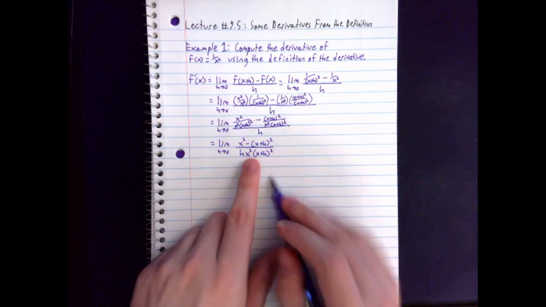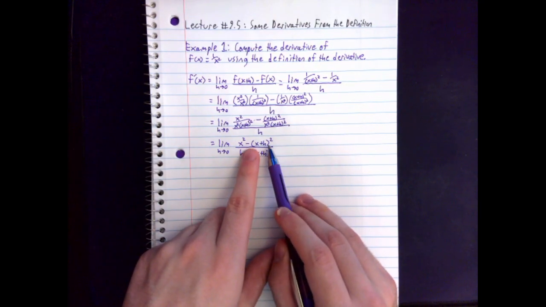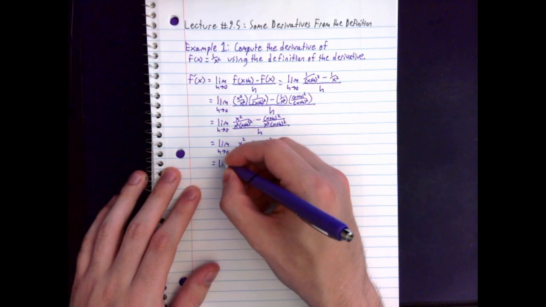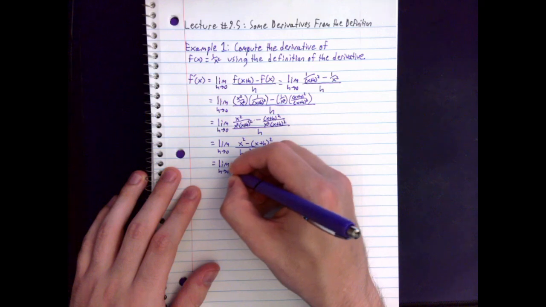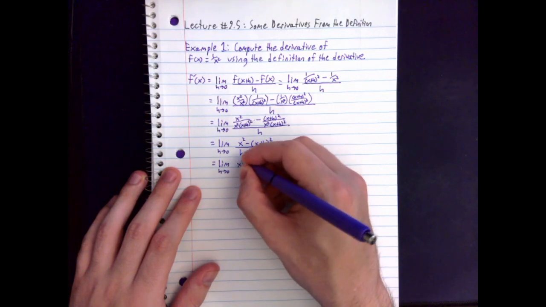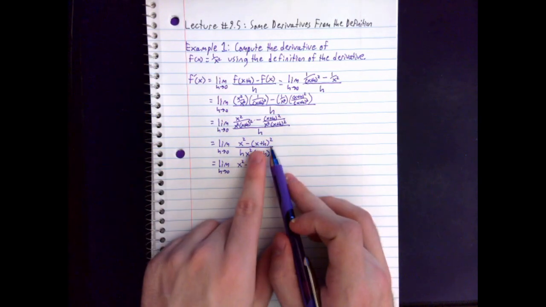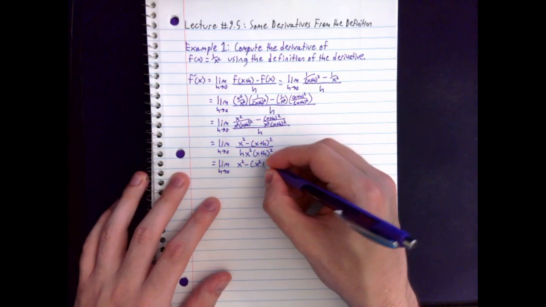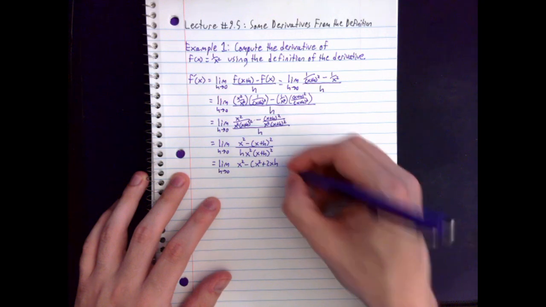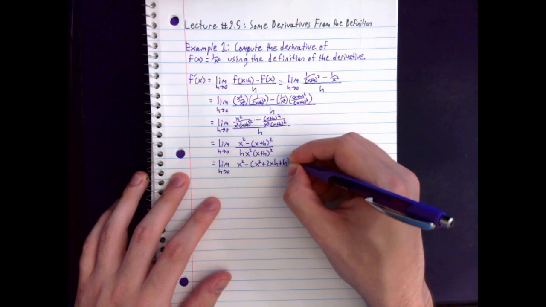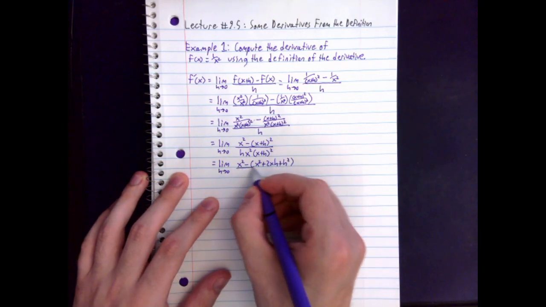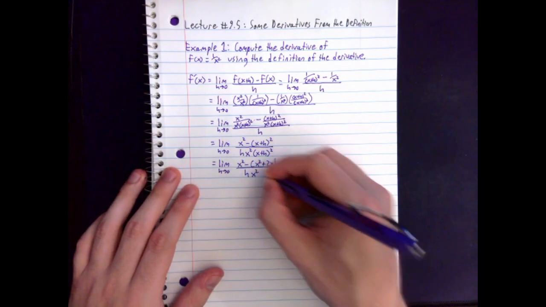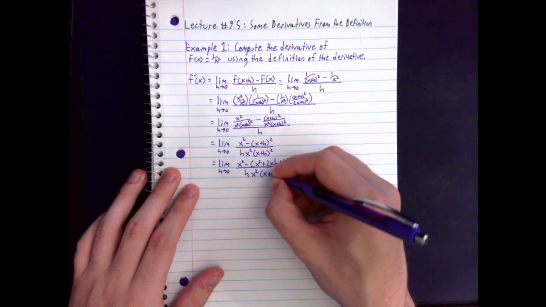And now let's actually expand this second term. So this is going to be the limit as h goes to 0 of x squared minus, and then what happens when we square out this thing? We get x squared plus 2xh plus h squared, divided by the same denominator, h x squared times x plus h squared.